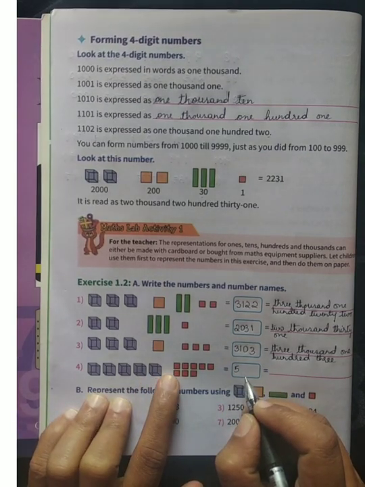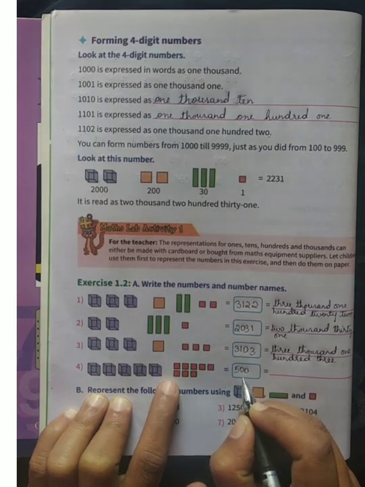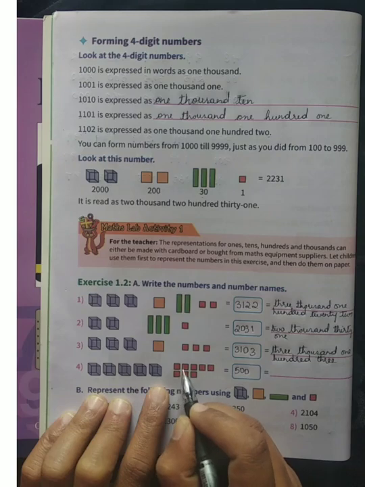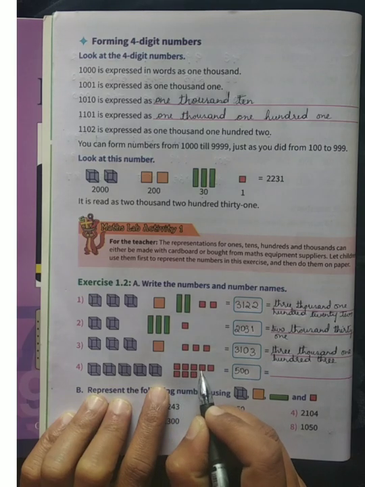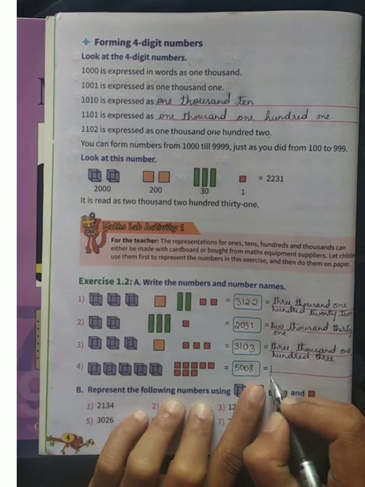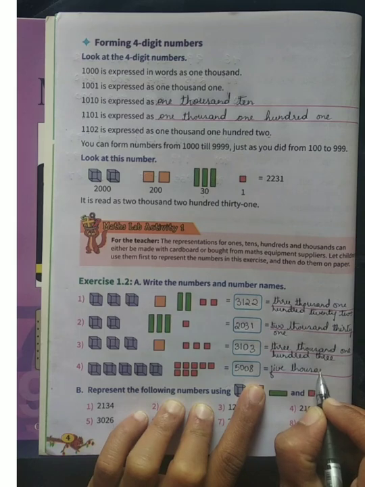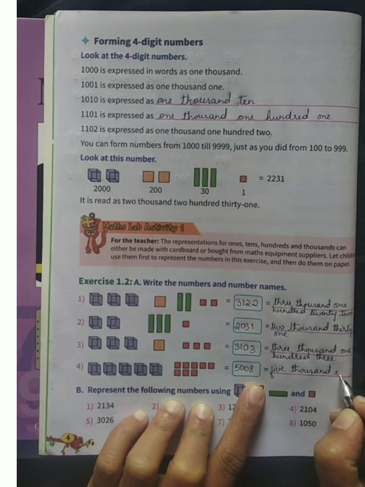There are no hundreds, there are no tens, so both will be zeros. Units are 1, 2, 3, 4, 5, 6, 7 and 8. So this becomes 5008.